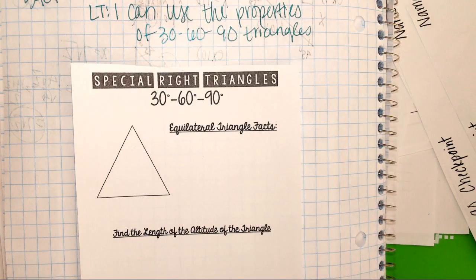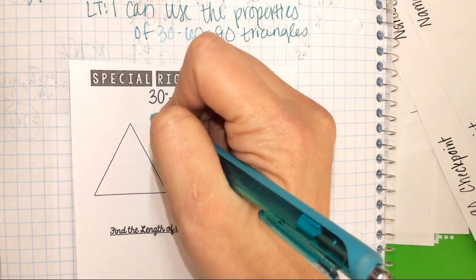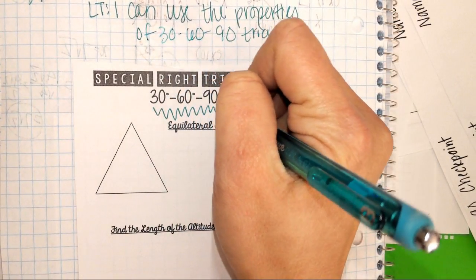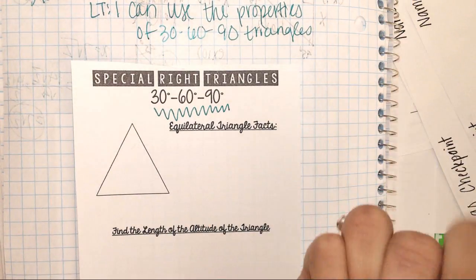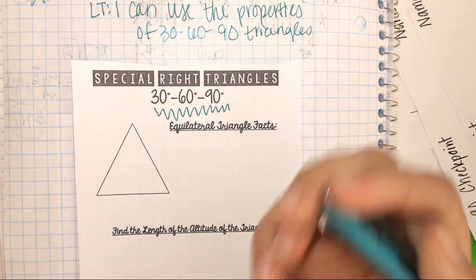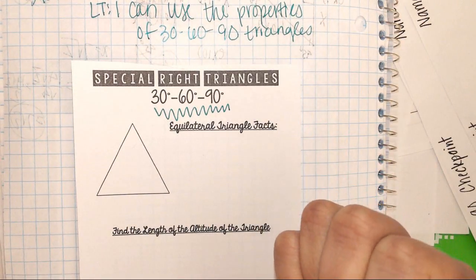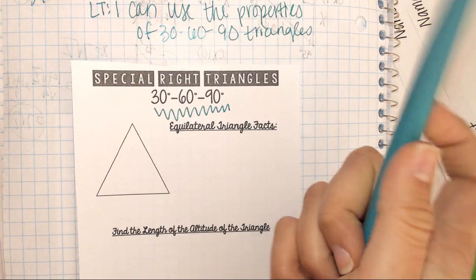Special right triangles. The first one is 45, 45, 90. The second one is 30, 60, 90. You only use these properties when you have a 45, 45, 90 or a 30, 60, 90. Otherwise, if it's a right triangle, what do you use to find the side lengths? Pythagorean theorem. Take a point.